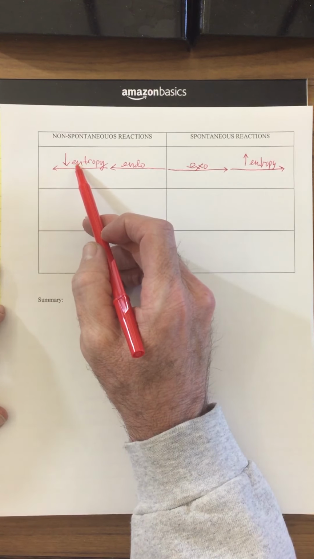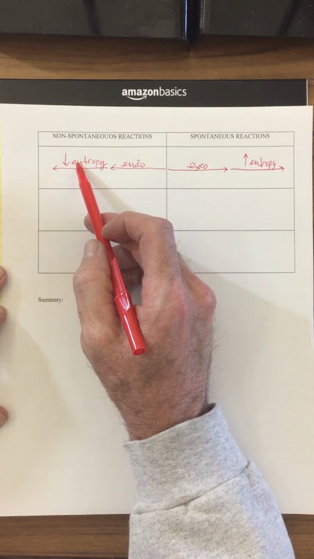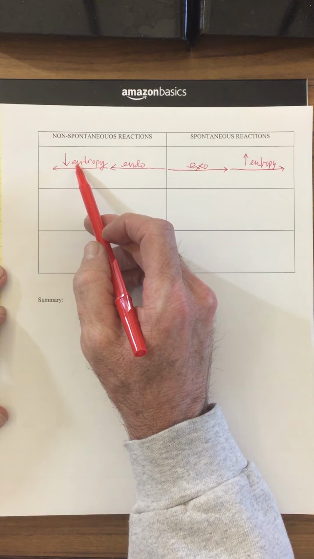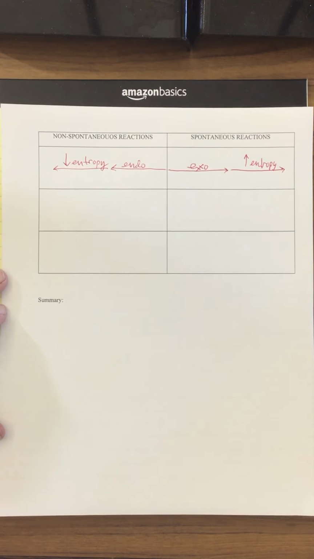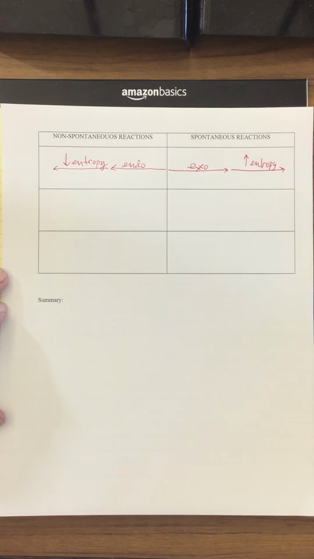If you're making something that's more complex and stable, that's going to be harder for the reaction to occur because it wants to fall apart into its natural state. If you have both endothermic and a decrease in entropy, that's going to halt the reaction. It will not go forward. It will be a non-spontaneous reaction.